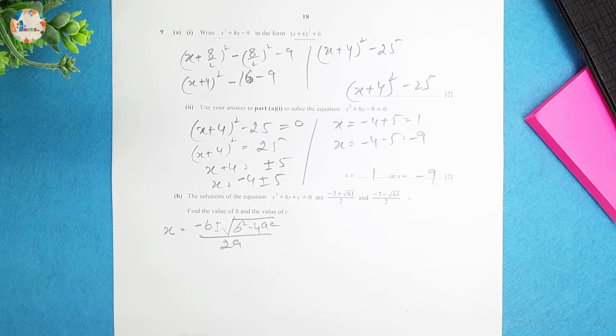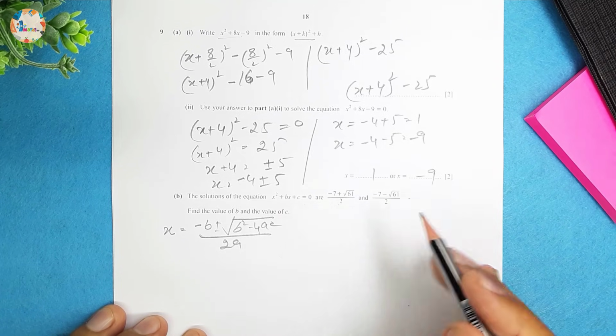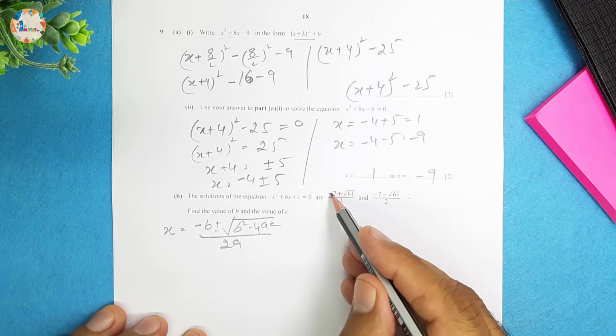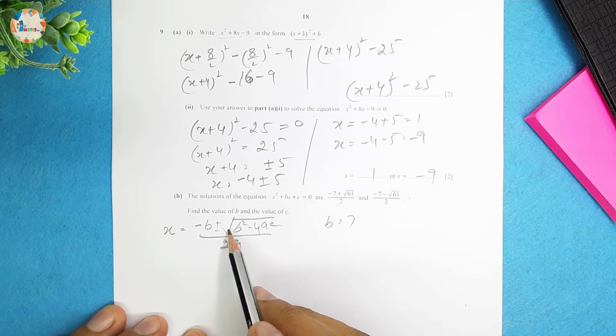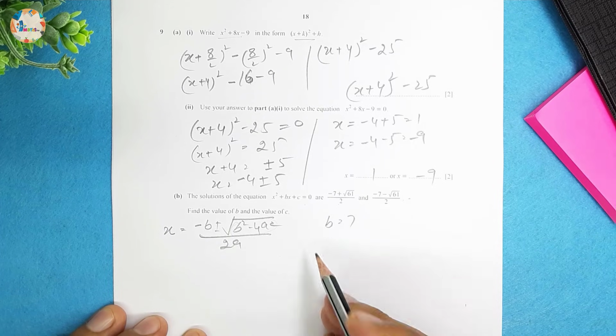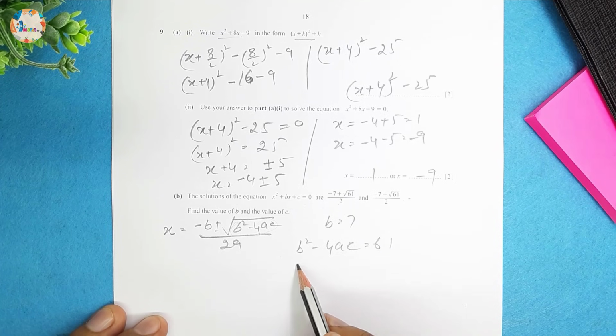This is the formula. If we compare these values with this one, we can figure out that b is equal to 7, and b² minus 4ac is equal to 61. This b value we can replace here.